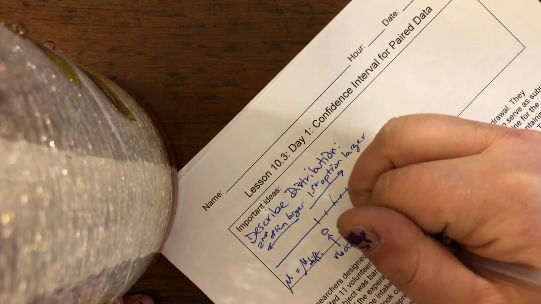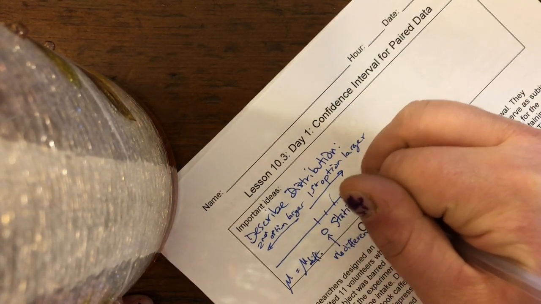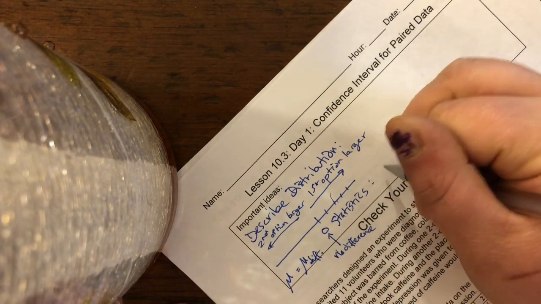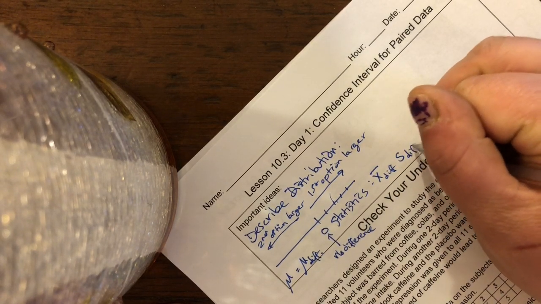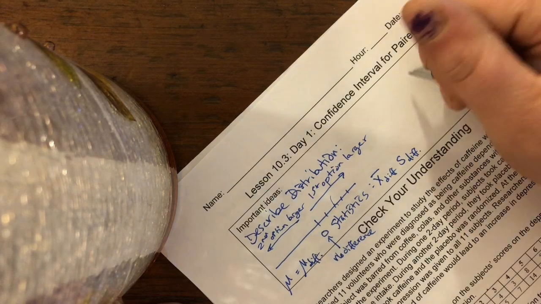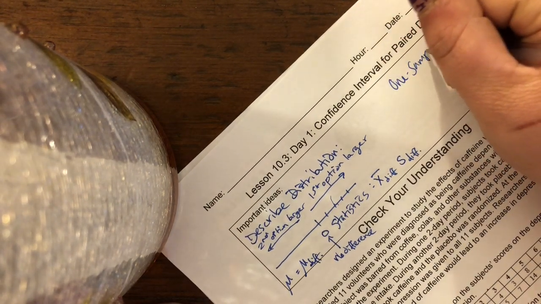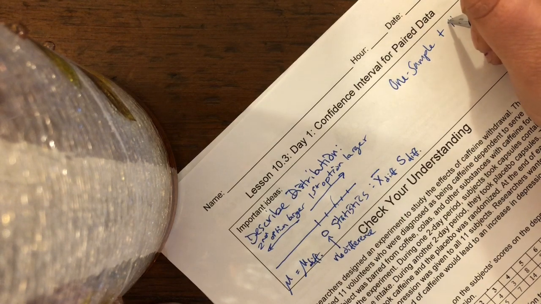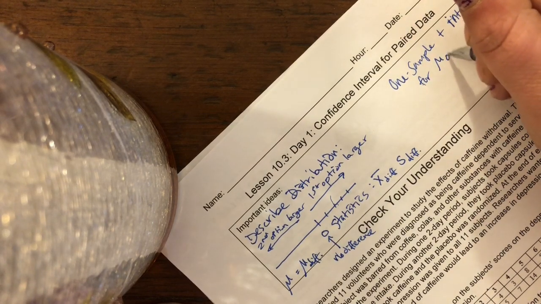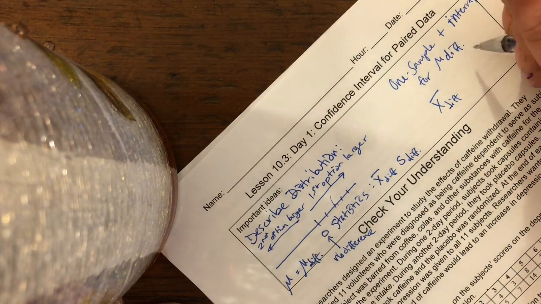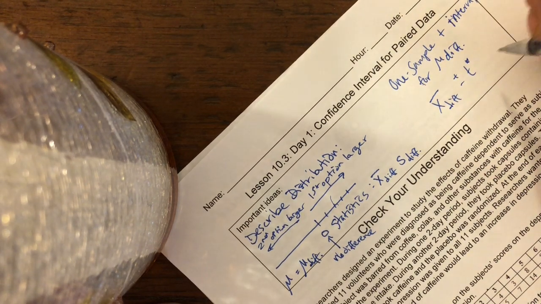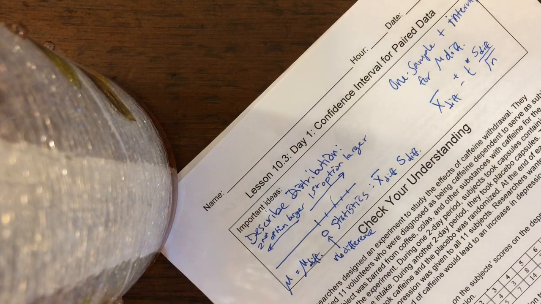What we looked at here, our statistics were the sample mean difference and the sample standard deviation of the differences. Then we did a one sample t interval, because we only had one sample, for our mean difference. And the formula we used was our point estimate plus or minus t times the standard deviation of the differences over the square root of n. And that's that.